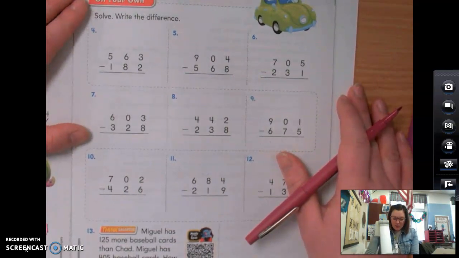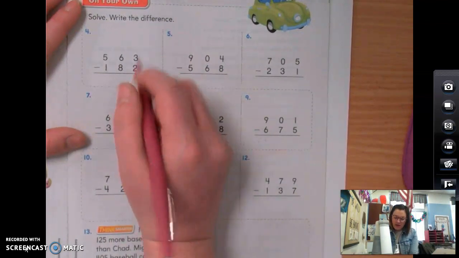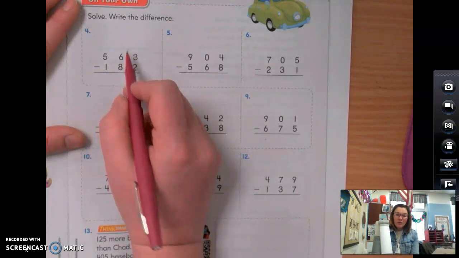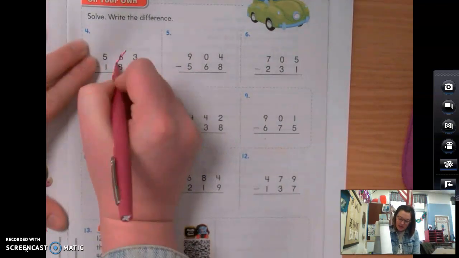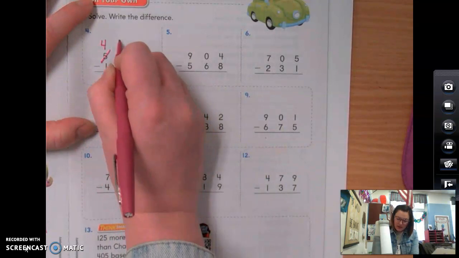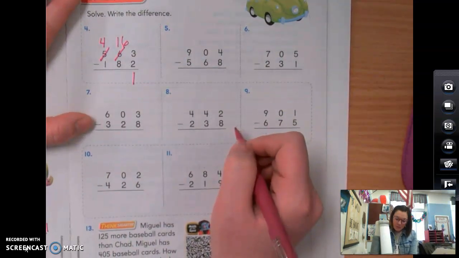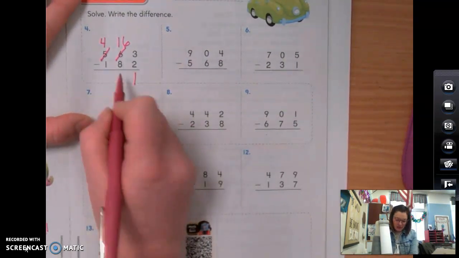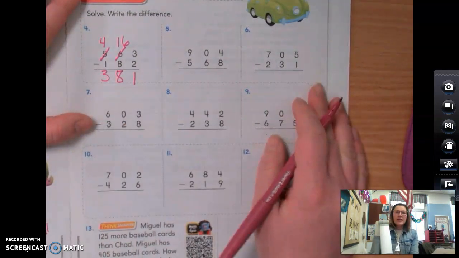All right, and number 4, I see that there's more on top, 3 minus 2, so I can do that. No need to stop, right? 3 minus 2 is 1. If I do 6 minus 8, is there more on top or more on the floor? More on the floor, so you got to go next door. So I cross out 6, cross out 5. The 5 becomes 4, and the 6 becomes 16. 16 minus 8, and 4 minus 1. 16 minus 8, that's a doubles, so that would be 8, and 4 minus 1 would be 3. 381.